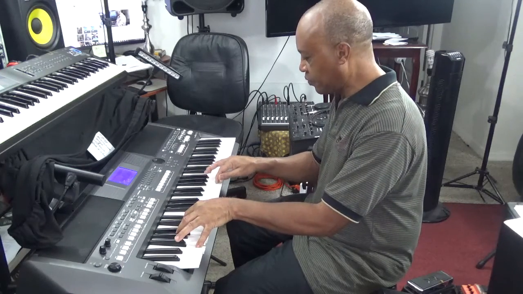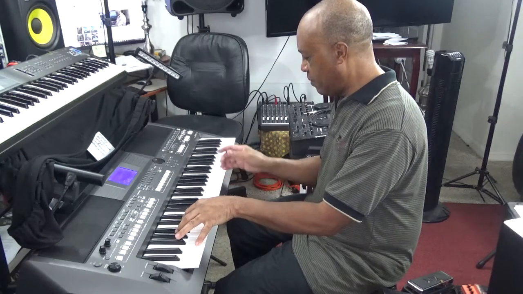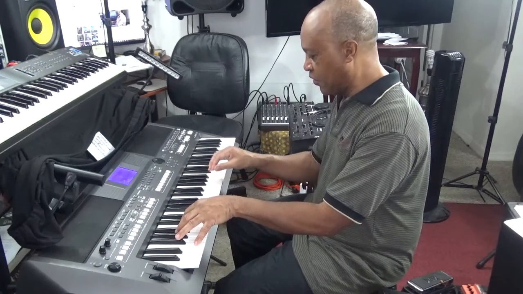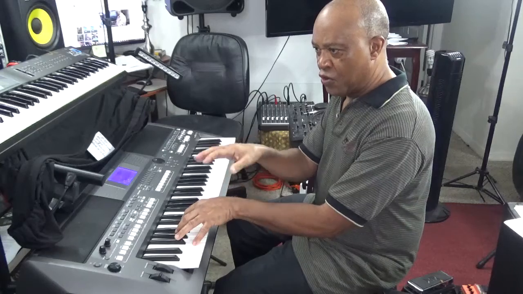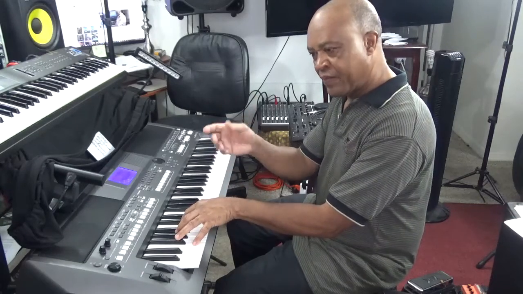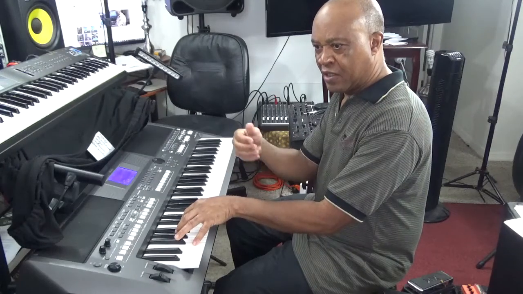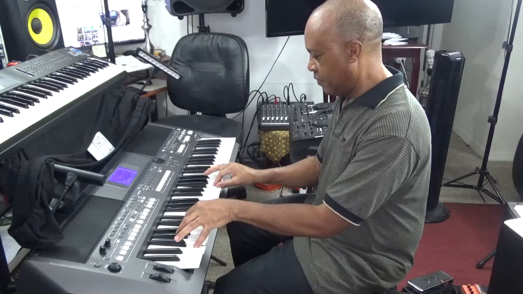This is 9. You can try to play the 9 and the root together just to make the sound kind of interesting, using a major second, something like that.